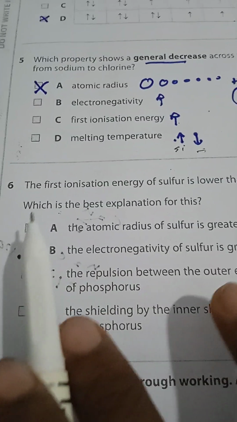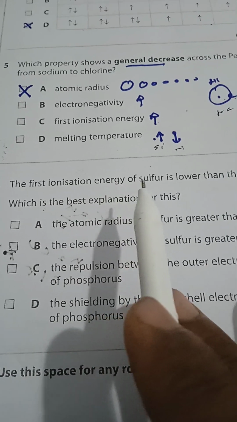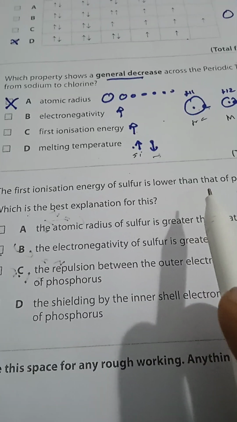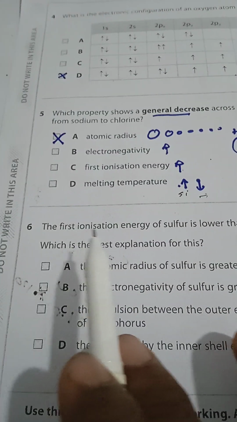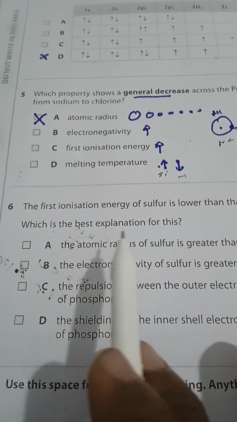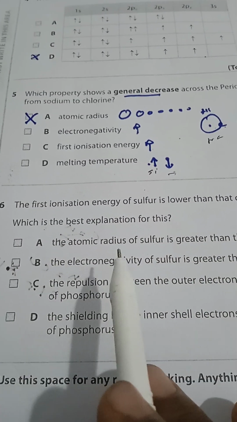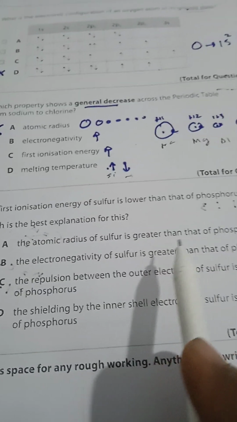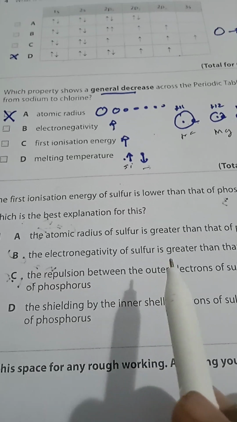Then I go to this one. The first ionization energy of sulfur is lower than that of phosphorus. Which is the best explanation for this? The atomic radius of sulfur is greater than that of phosphorus. The electronegativity of sulfur is greater than that of phosphorus.